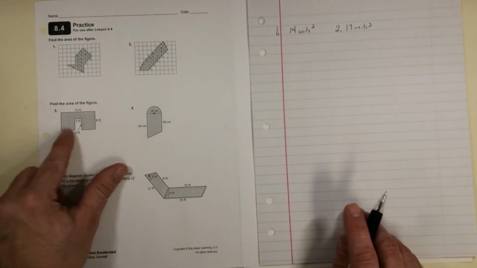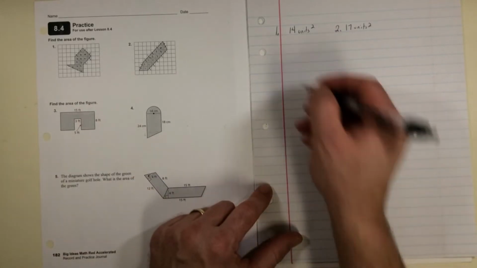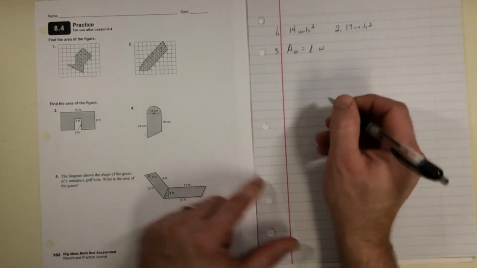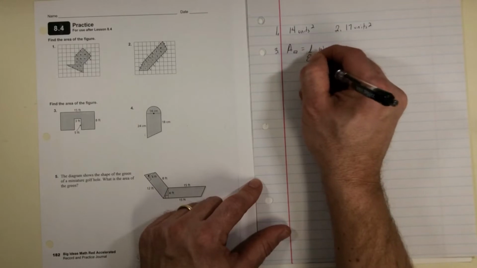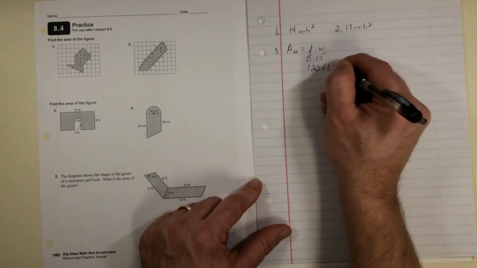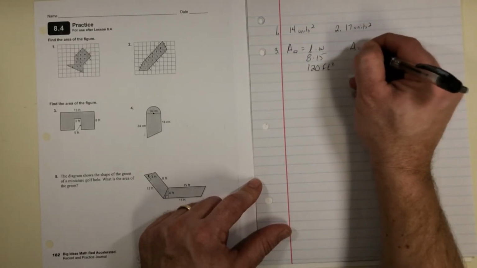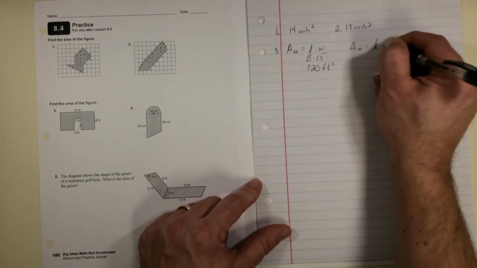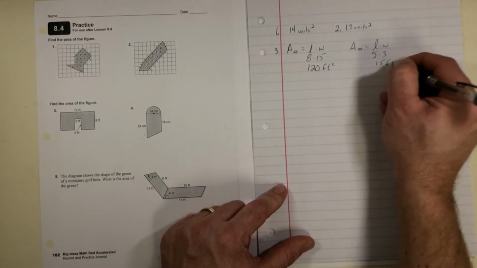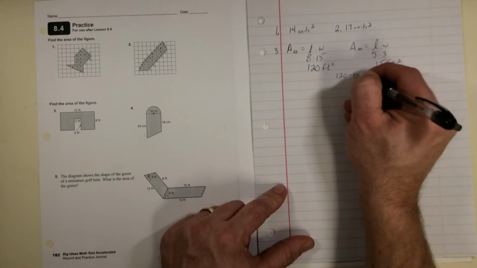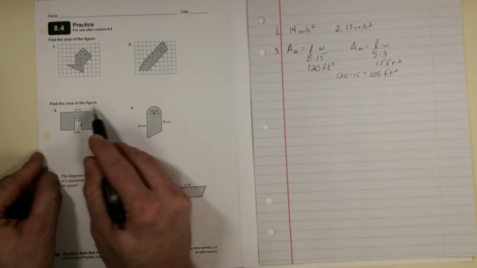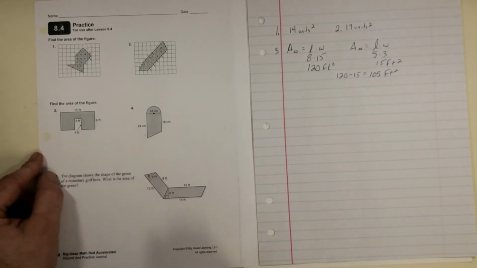This, we find the area of the full rectangle and we subtract off the little rectangle. So remember, for area of a rectangle equals length times width, which would be 8 times 15. 8 times 15 is 120 feet squared. That's the big rectangle. Now we'll take off the little rectangle, length times width, which is 5 times 3, 15 feet squared. 120 minus 15 is 105 feet squared. We took the whole rectangle and we subtracted off the cutout missing piece right here.